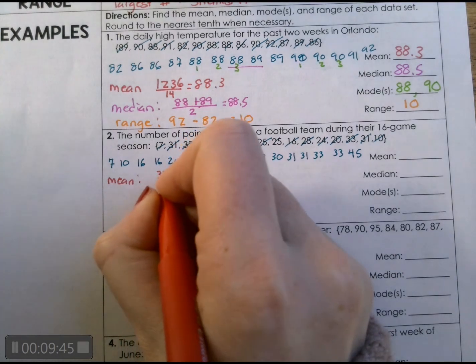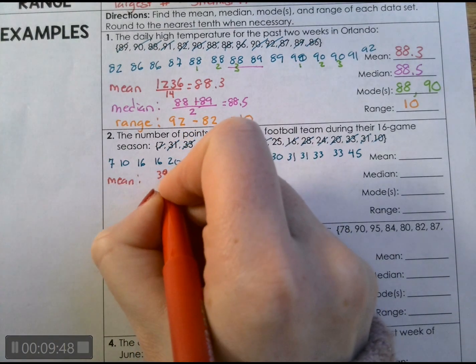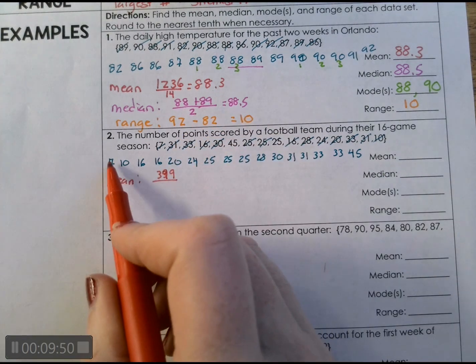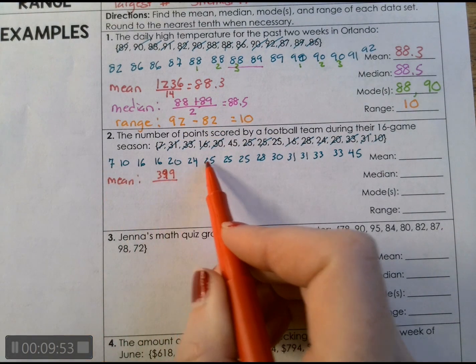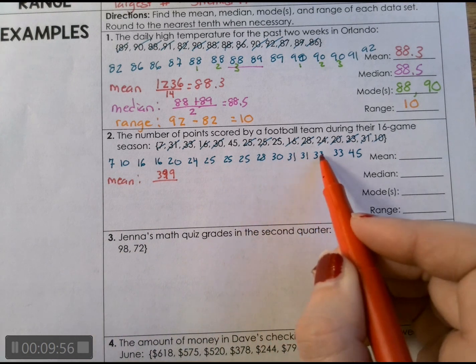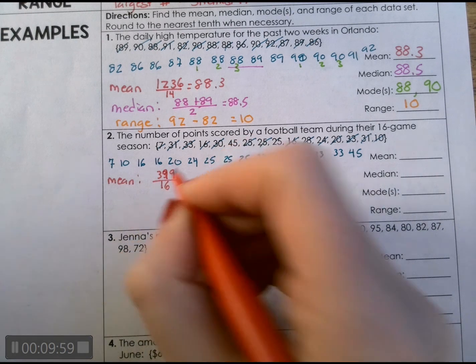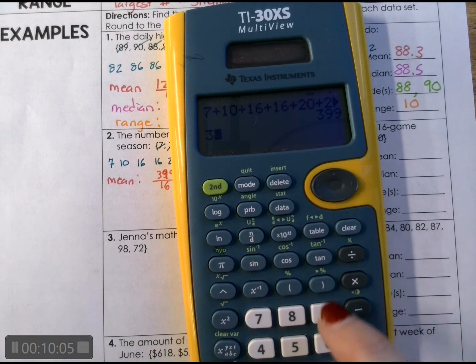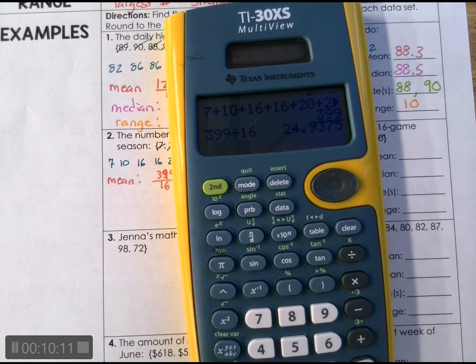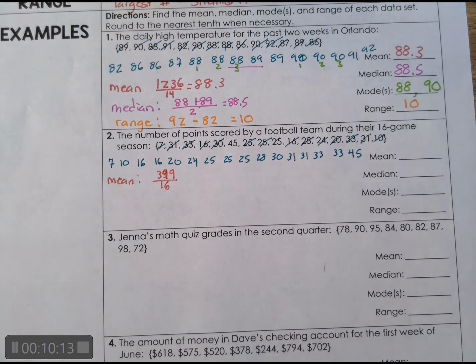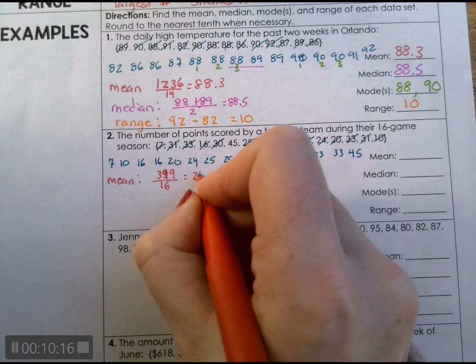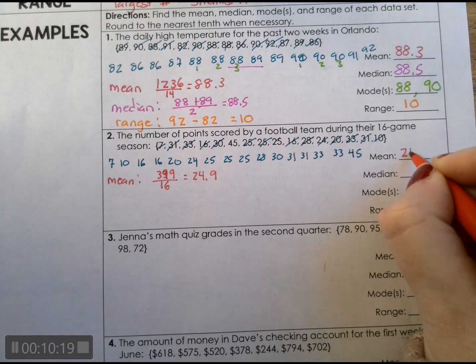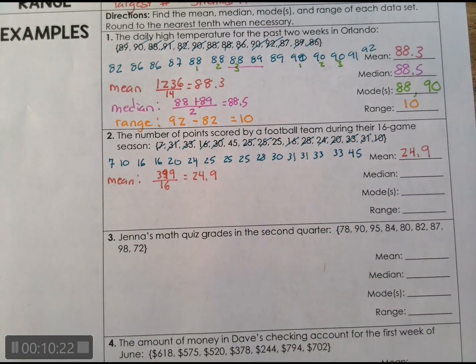So we're going to have 399, all divided by 1, 2, 3, 4, 5, 6, 7, 8, 9, 10, 11, 12, 13, 14, 15, 16. So 399 divided by 16. Whoops, keep doing that. Which is going to give us 24.9. Because it said round to the nearest tenth, that's why this does not round up to 25.